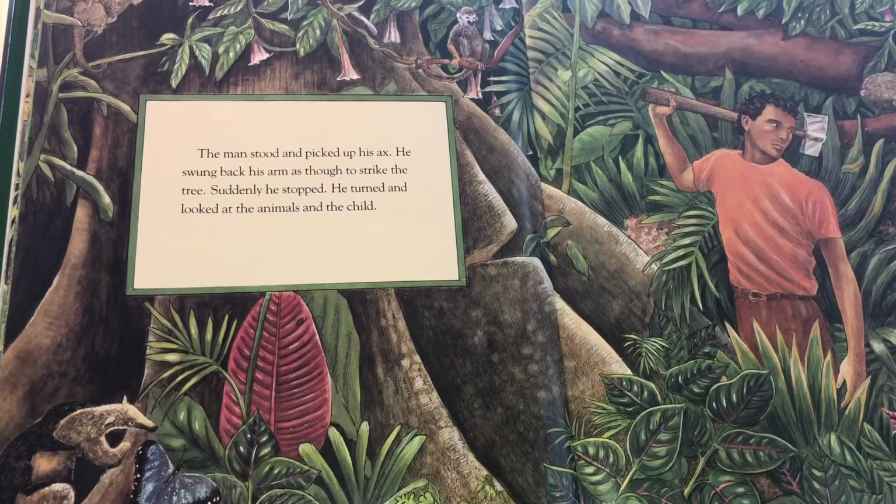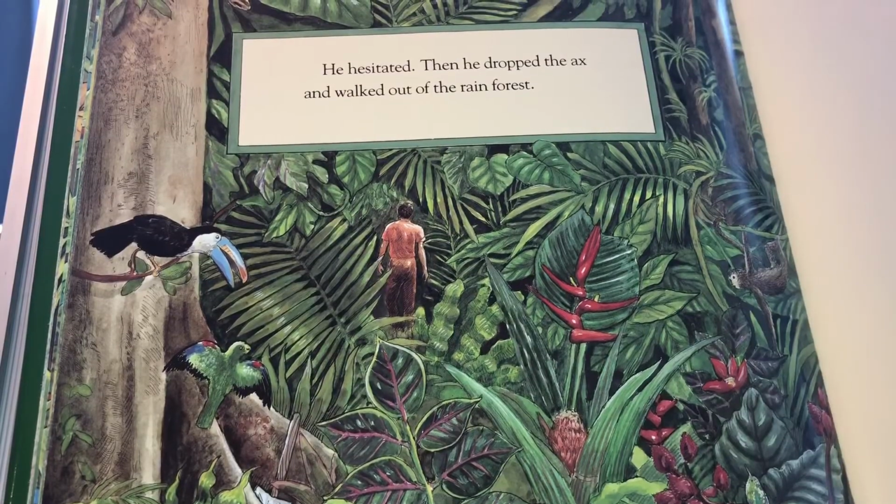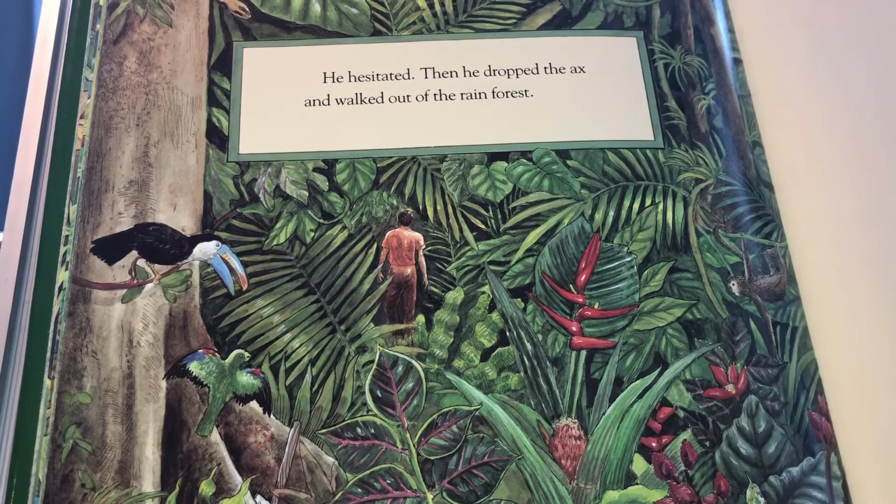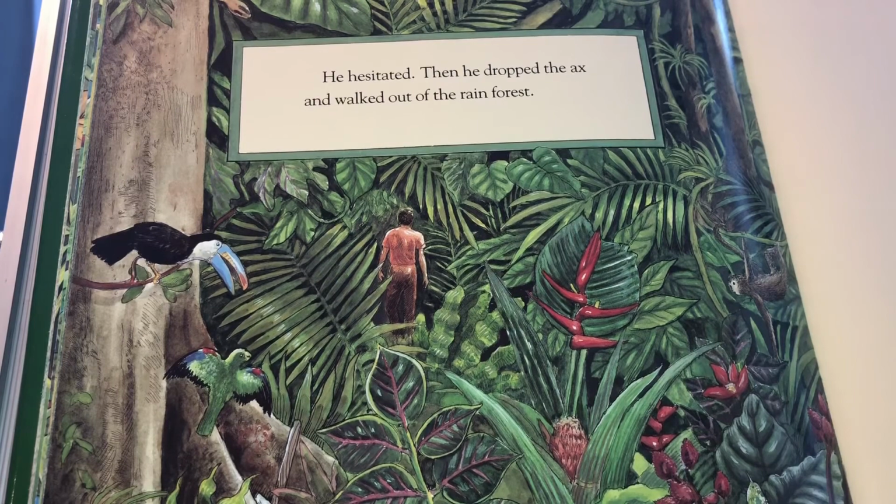The man stood and picked up his axe. He swung back his arm, ready to strike the tree. Then suddenly, he stopped. He turned and looked at the animals and the child. He hesitated. Then he dropped the axe and walked out of the rainforest.